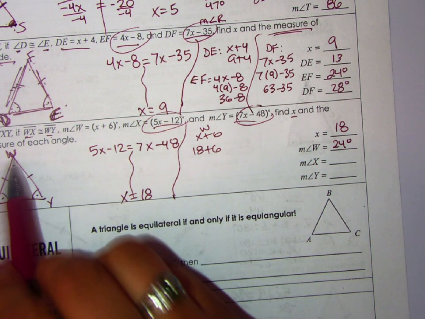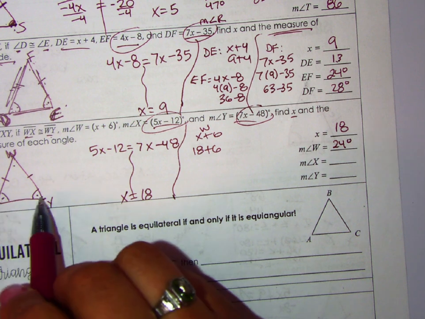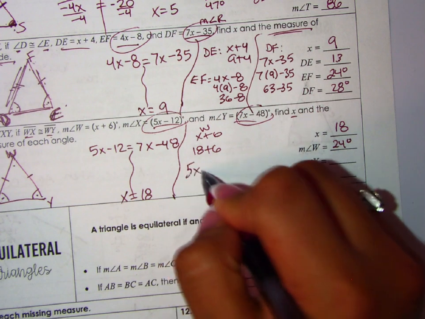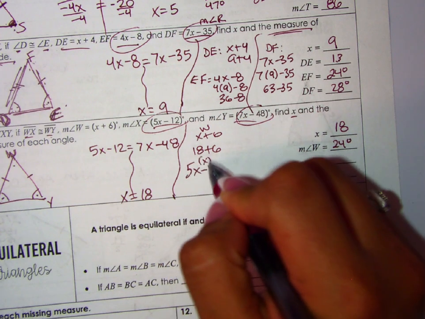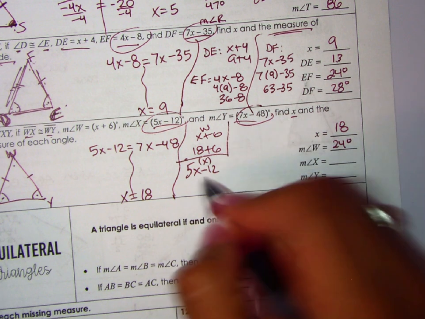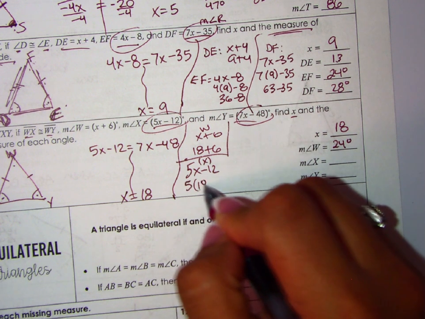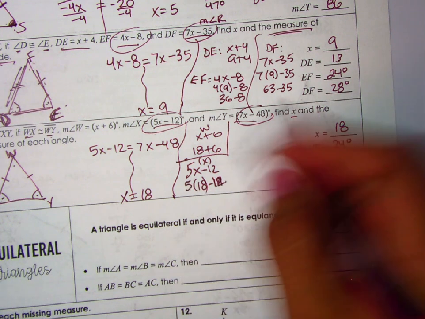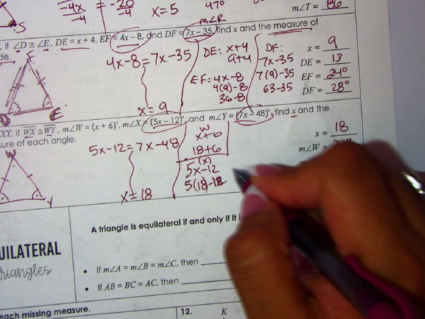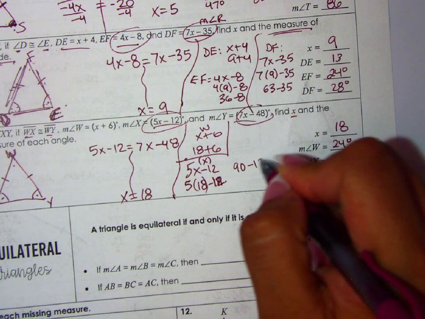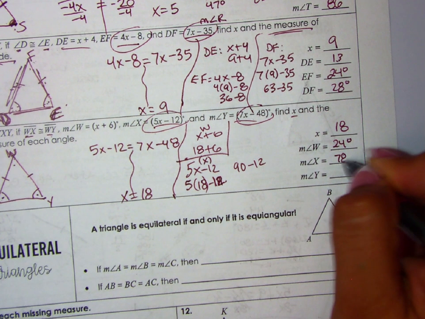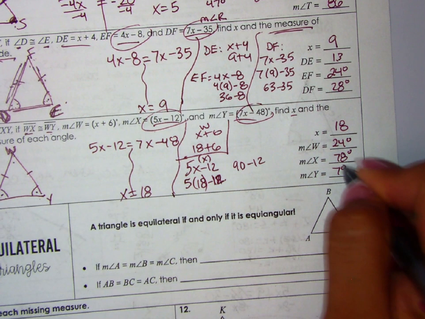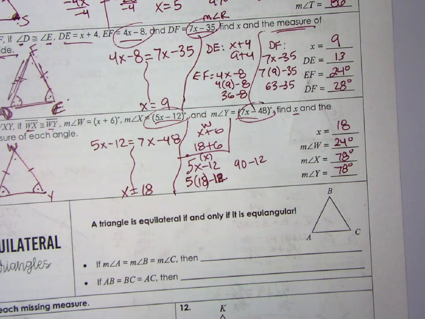And that's W. If we find X, we have Y. So that's 5x minus 12. And that's 5 times 18 minus 12. 5 times 18 will be 90 minus 12, and that will be 78. 78 is this side, so 78 has to also be the other side. All right, so that's the video for isosceles triangle.